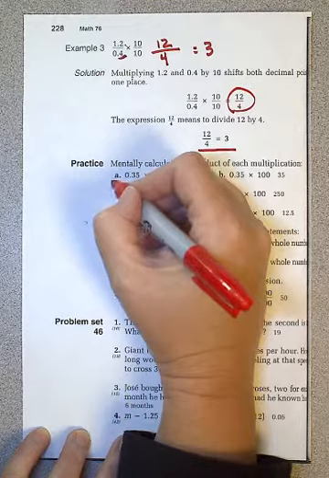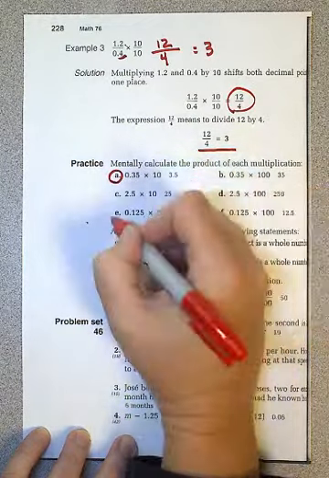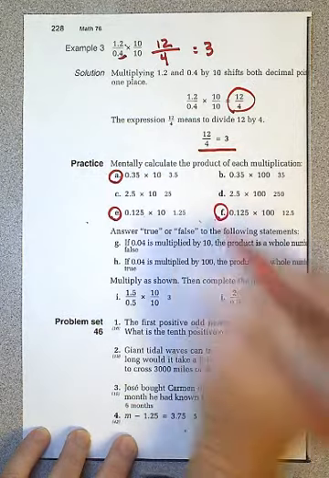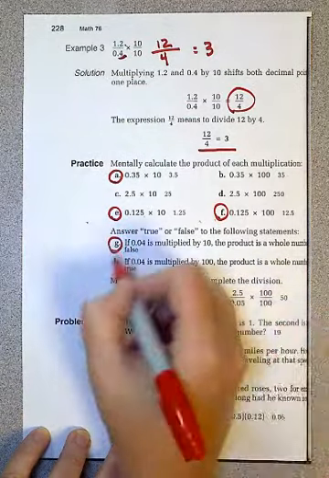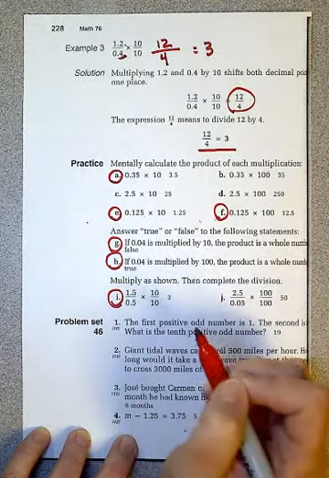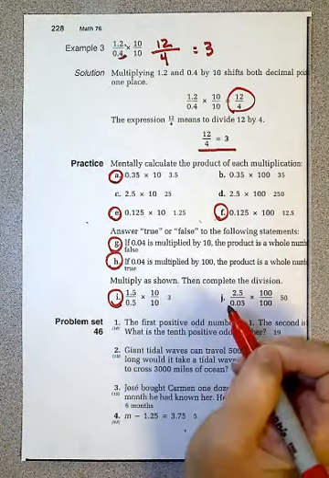Would you please do A, E, F, G, H, and I? Once again, that's A, E, F, G, H, and I.